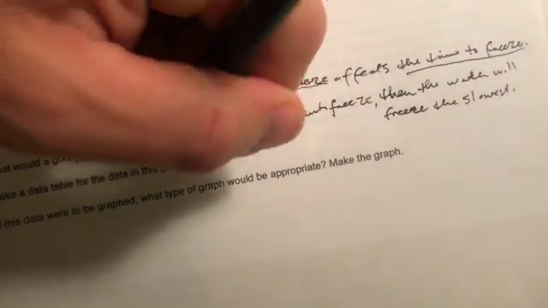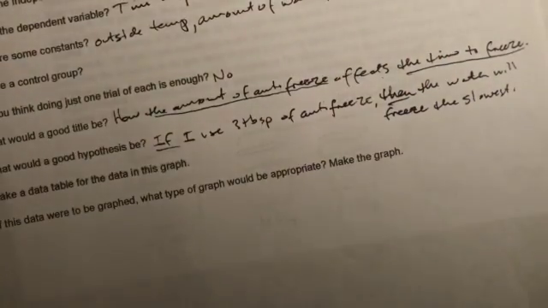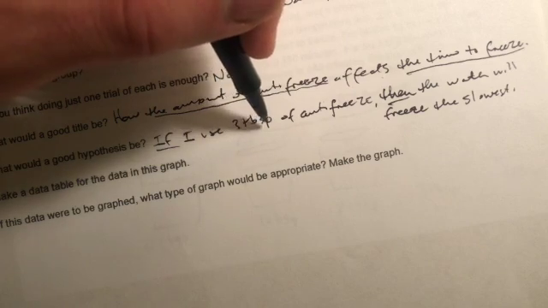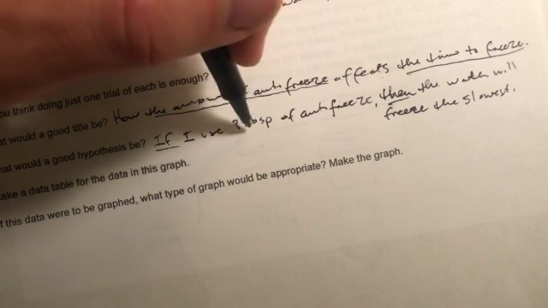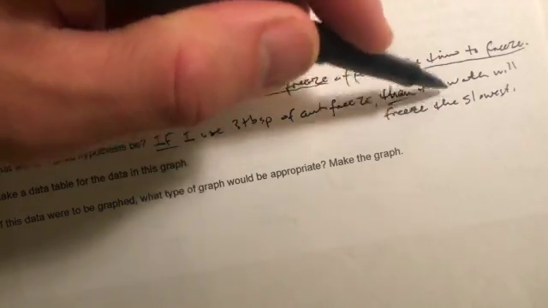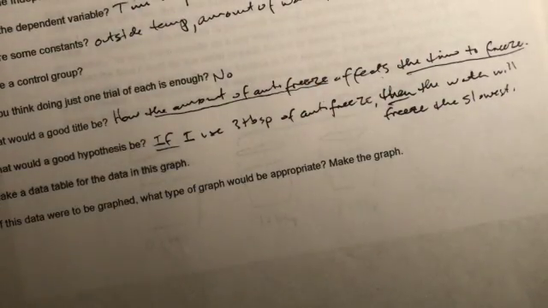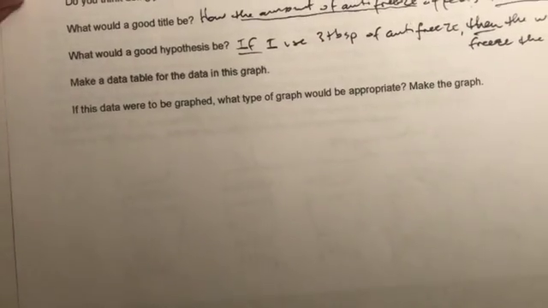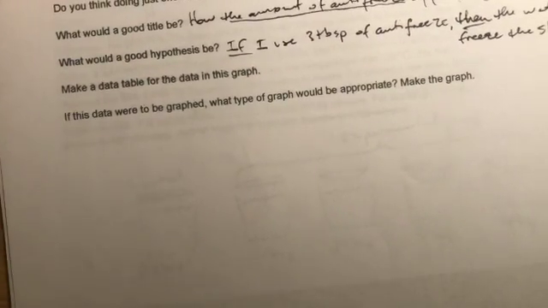Okay, if-then statement, I specifically say which independent variable I want to change, or how it's going to change, and then how will that affect the dependent variable, and I say that that will be the one that's the slowest.